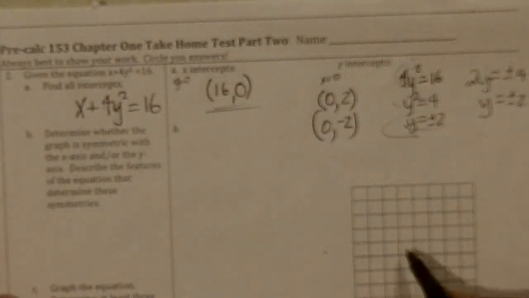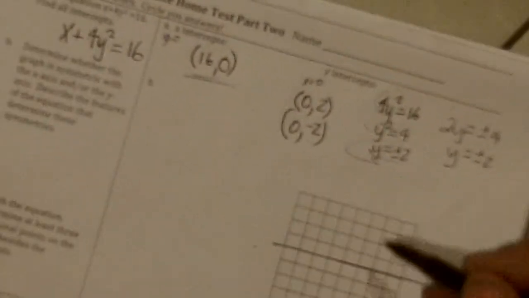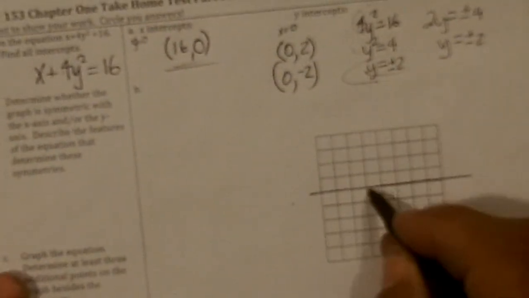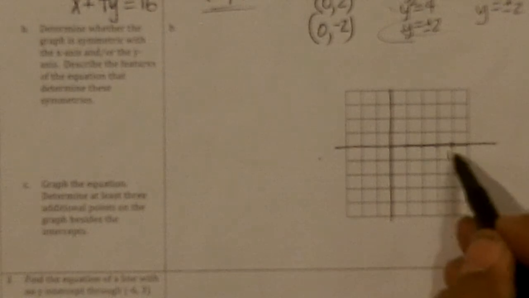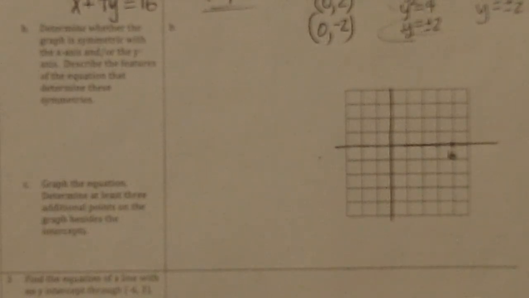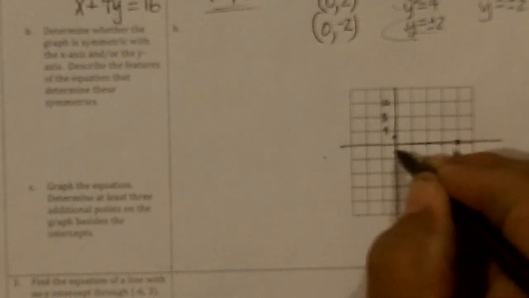So now if I go to my graph, I'll just draw a line here, and a line here. Since I have to get to 16, I'm going to make these 4 going this way. So I'll draw my vertical axis here, and I'm going to go 4, 8, 12, 16. So I better label that as 16. And I'll just do the same units here, 4, 8, 12. Okay? So it goes through (16, 0), (0, 2), and (0, negative 2).